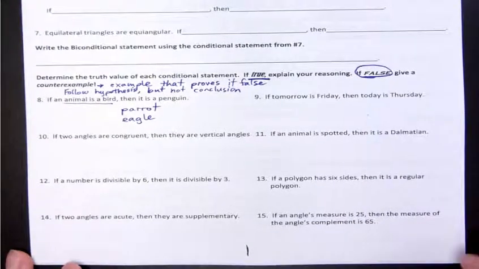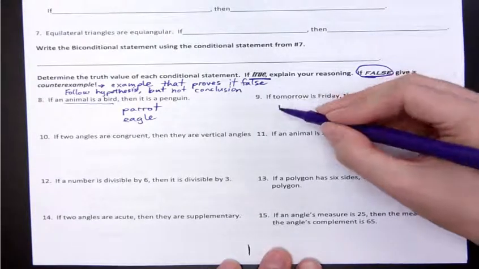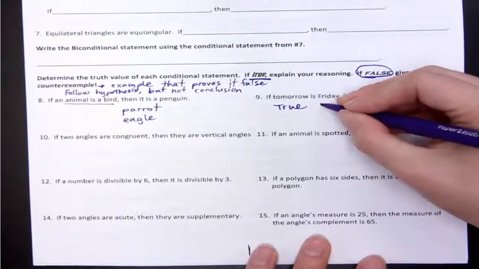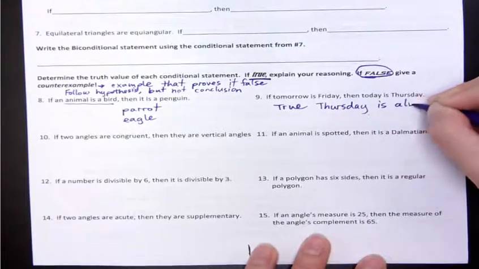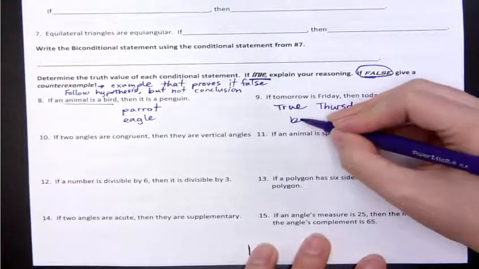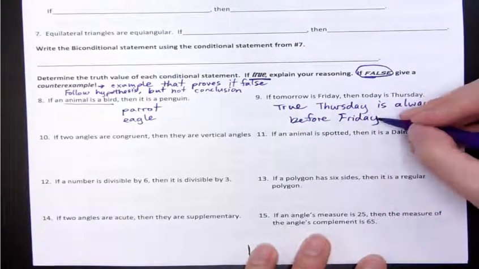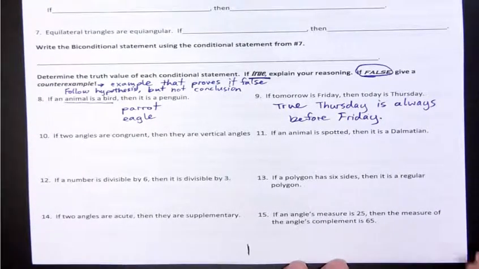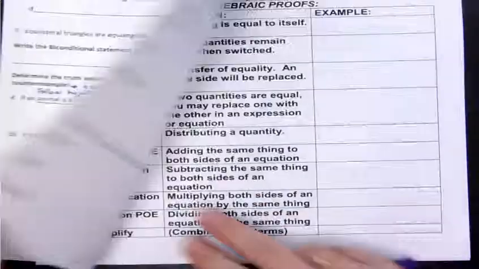How about the second one, you guys? True or false? If tomorrow's Friday, then today is Thursday. True. What's our reasoning? Thursday is always before Friday. Okay, so you guys are going to come back and finish this page in your groups in a minute. So flip to page 2 real quickly.